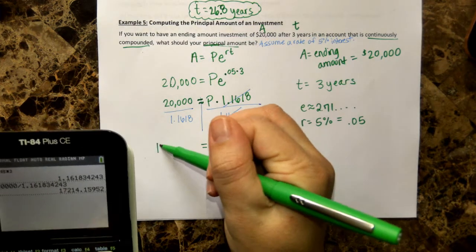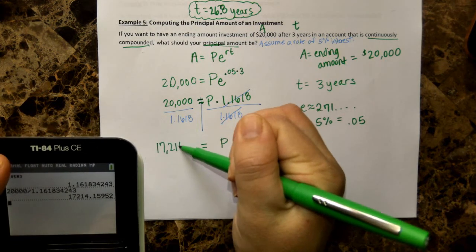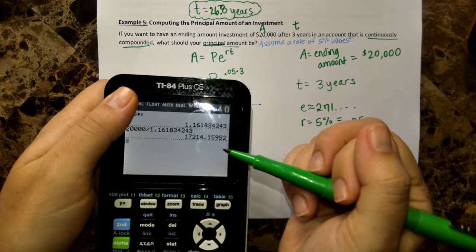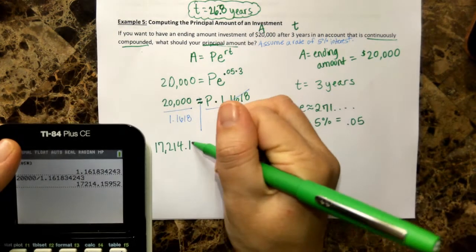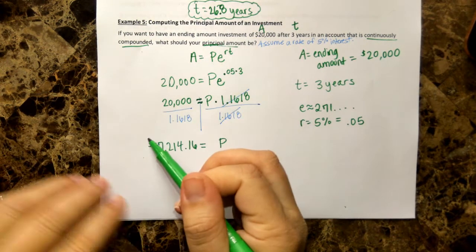17,214 and about 0.159, so I'm going to round that up to 16 cents. And that's our principal amount.